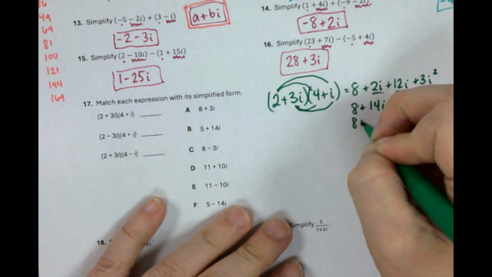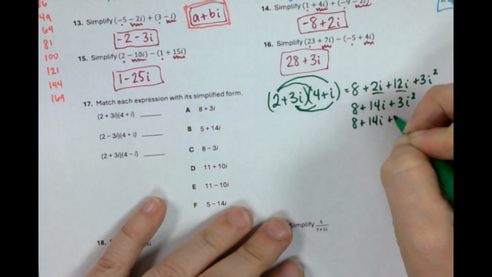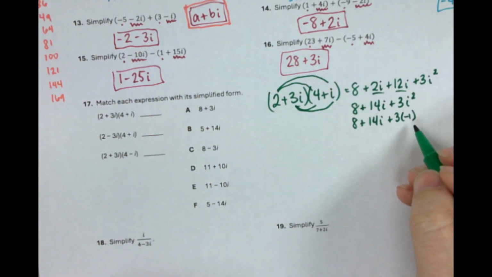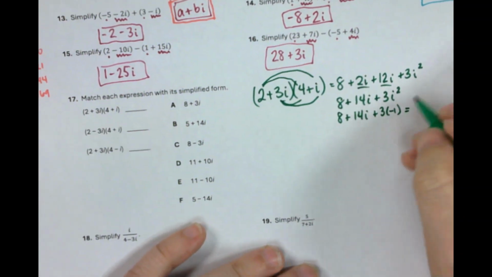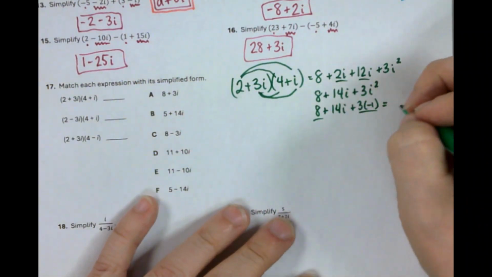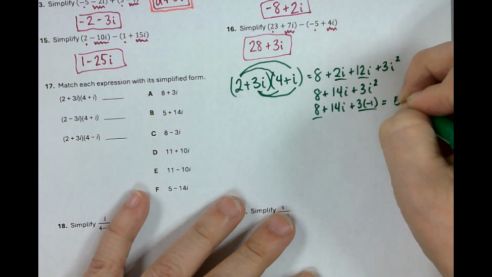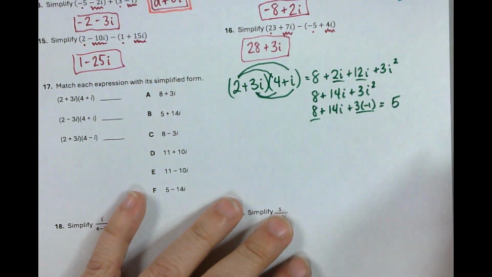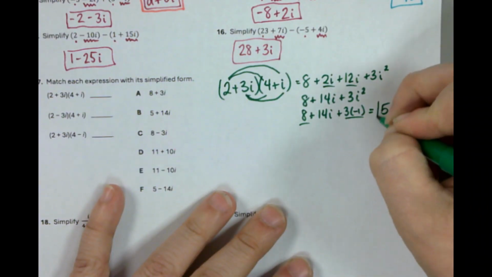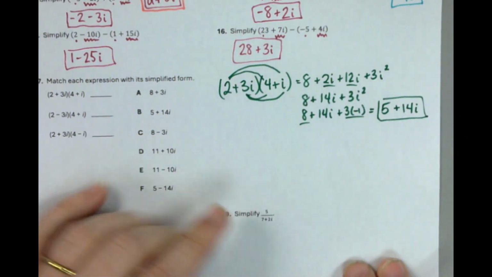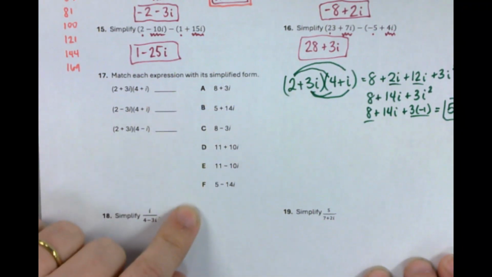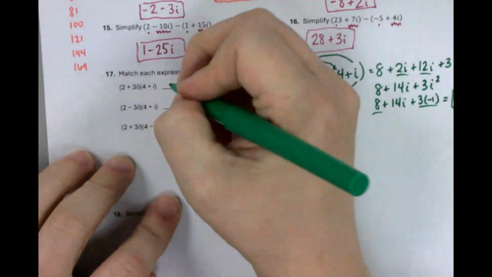So we have 8 plus 14i plus 3 times negative 1, which is just negative 3. And that means that we can combine it with the positive 8. So negative 3 plus 8 is 5. And because we want it in the a plus bi form, we have 5 plus 14i. That is our answer for our first problem. Do we see 5 plus 14i? We do. It's letter B.